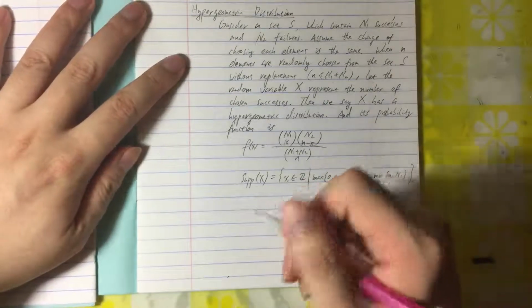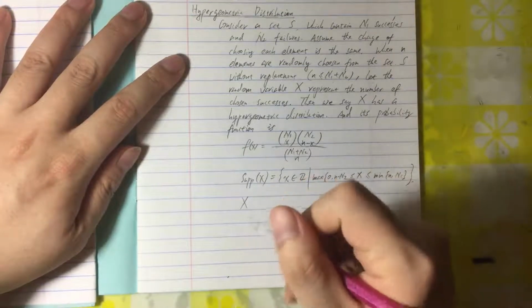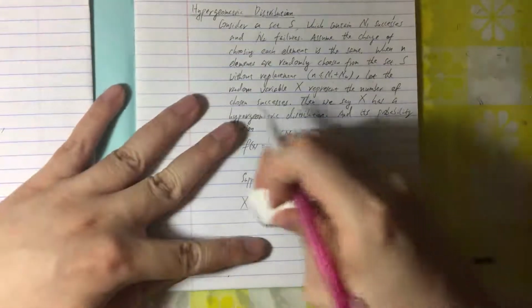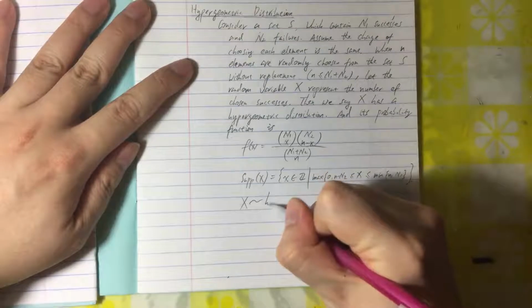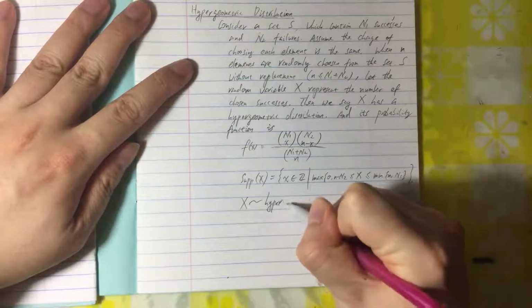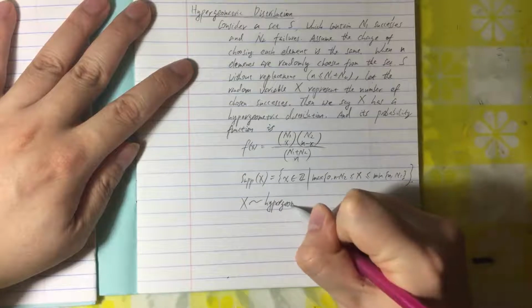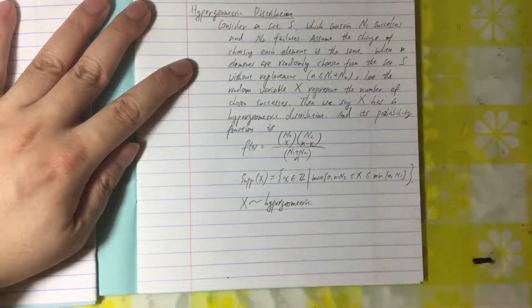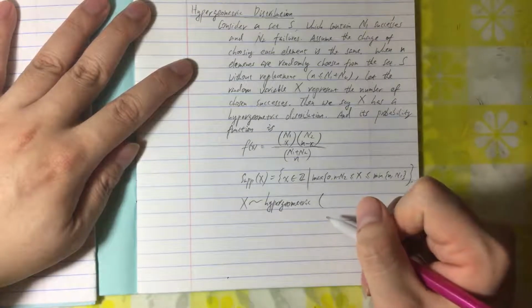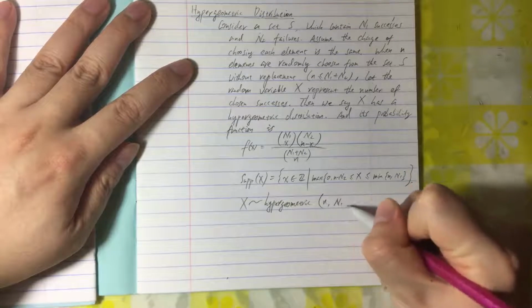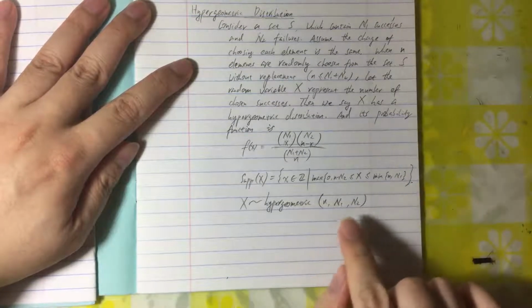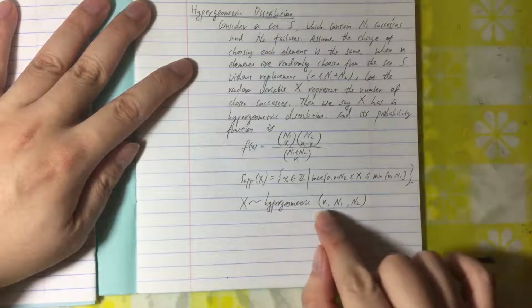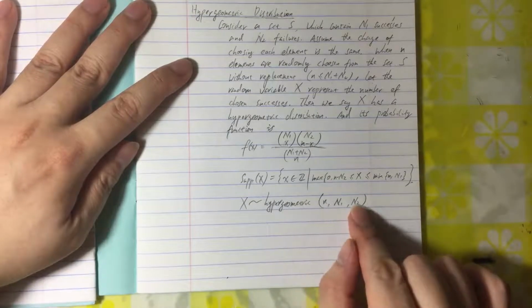This is hypergeometric distribution. The notation is, if x has a hypergeometric distribution, x is hypergeometric. For hypergeometric distribution, there are three parameters: n, n1, and n2.